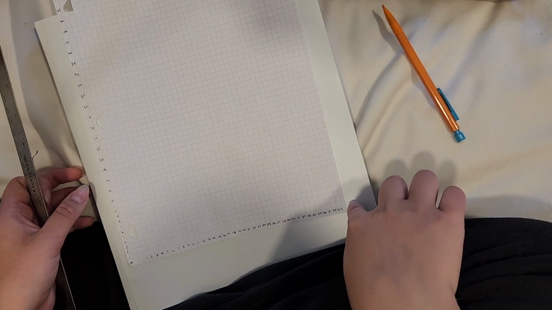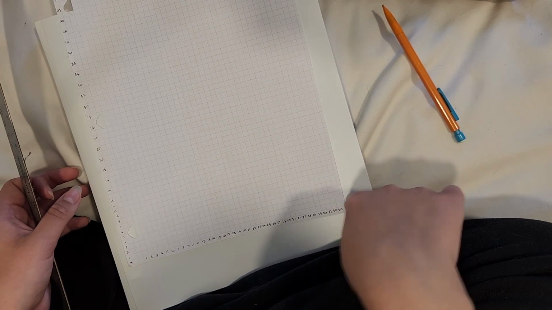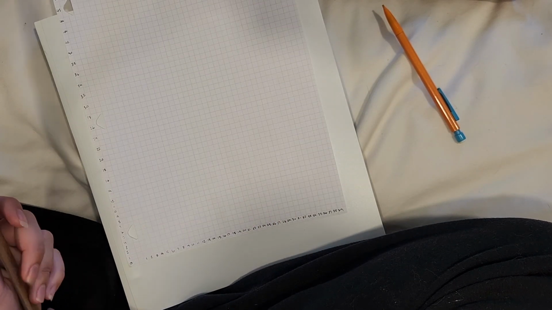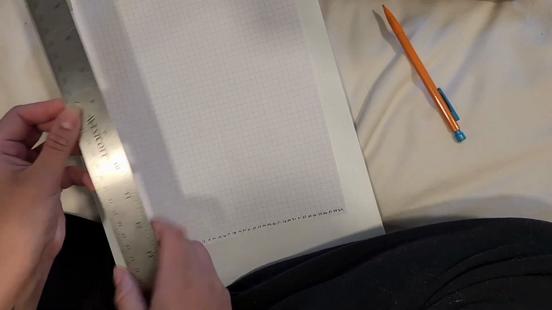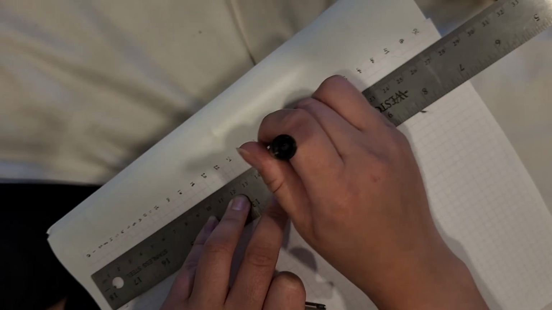Typically you would start at this end and work your way like that. So number 1 would be over here, 2, 3, 4, 5, 6, 7, 8, 9, 10, because that's the way that you work in rows. You have to switch and turn your rows, turn your work. So I'm just going to make a line with my pen.